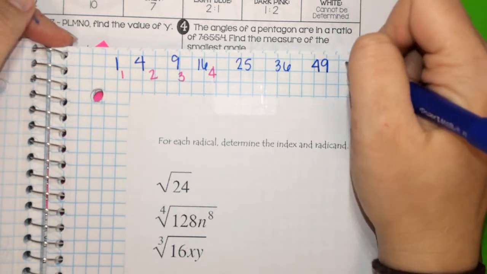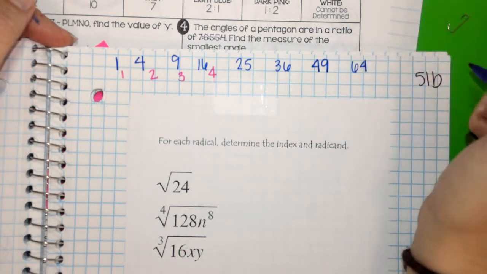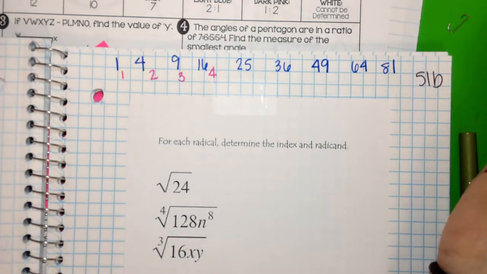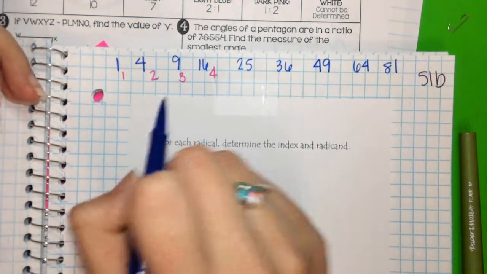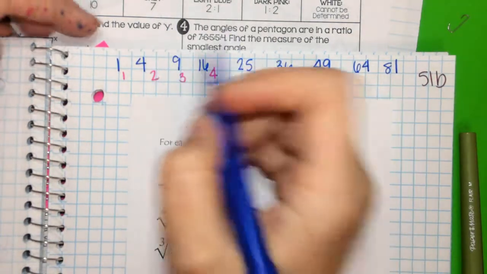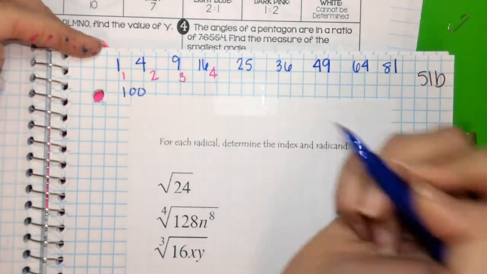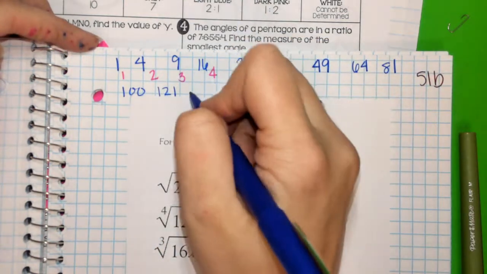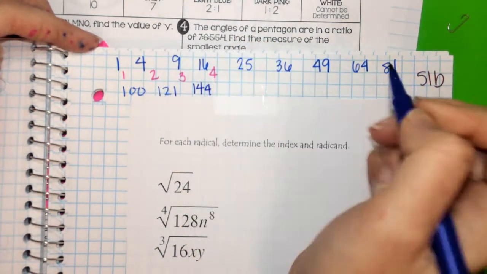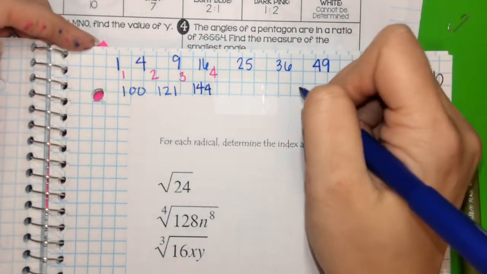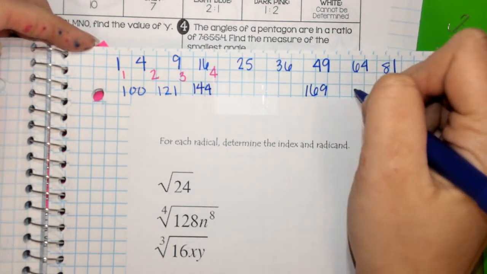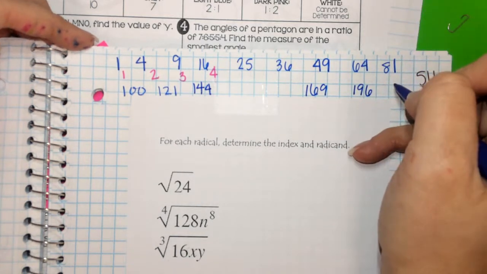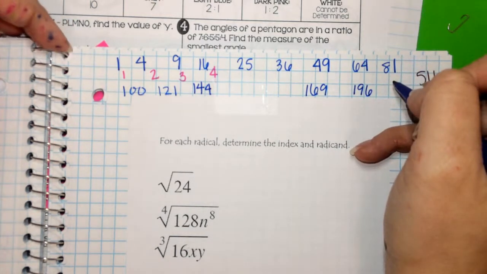Then, Jack, you can't answer. What comes after 81? 100. What comes after 100? 144, then 169, and then 196.